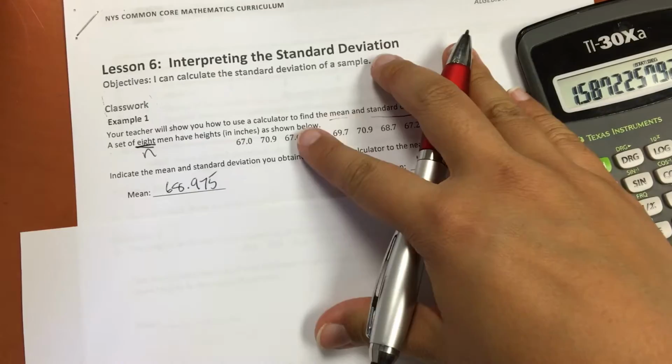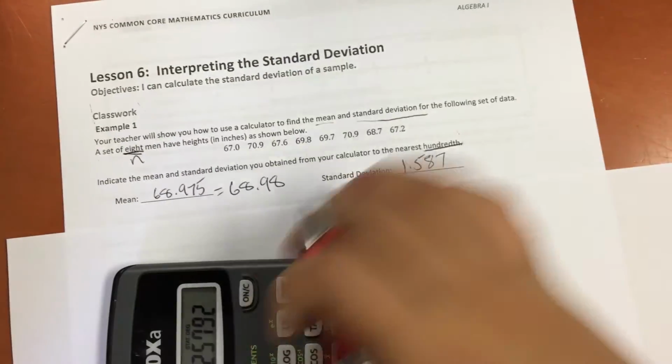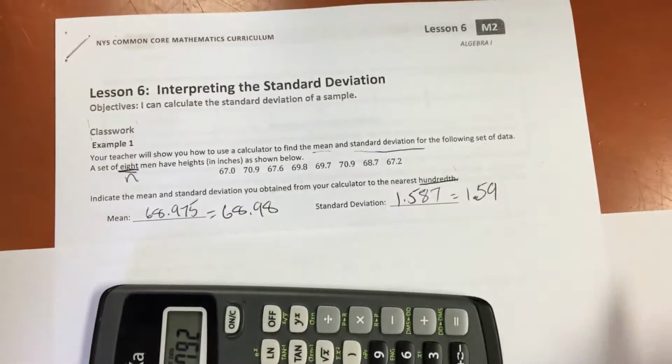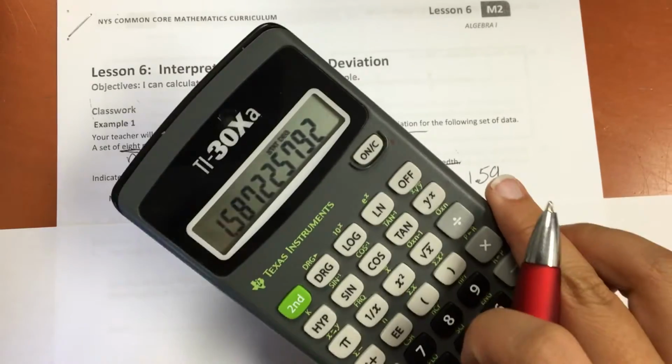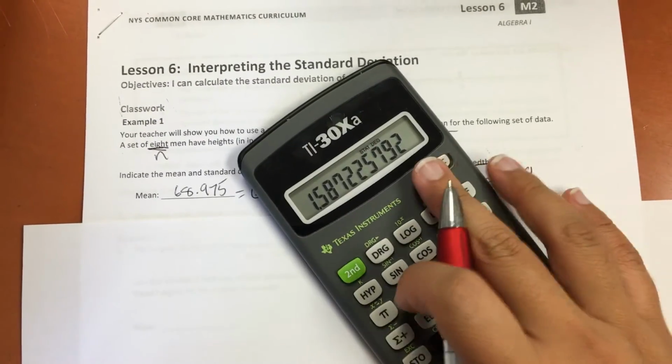So the mean is actually 68.98, and I have to round this to the hundredth, which is 1.59 for the standard deviation. That's how you use this calculator. Your calculator is probably very similar. If you have a bigger calculator, look it up. If you have a different calculator, look it up. I'm happy to help you. Come to office hours. Bye.